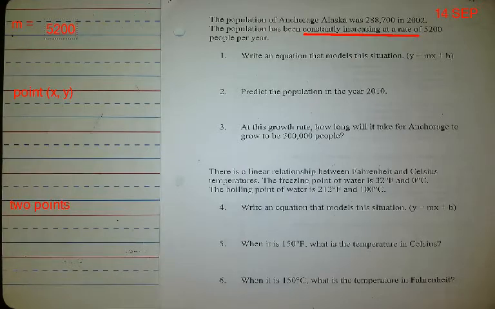5,200 people per year. If we say people per year, that just means that there's a fraction involved there, people per year. Right, so we'll just draw that line right there. When you see the word per, that means fraction right there.